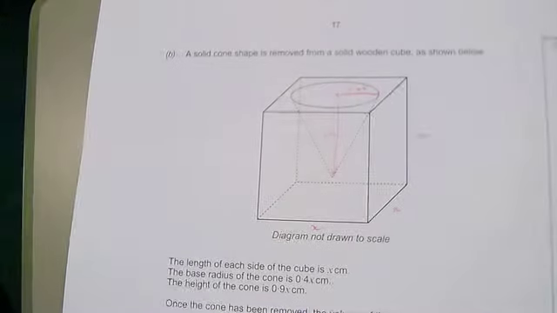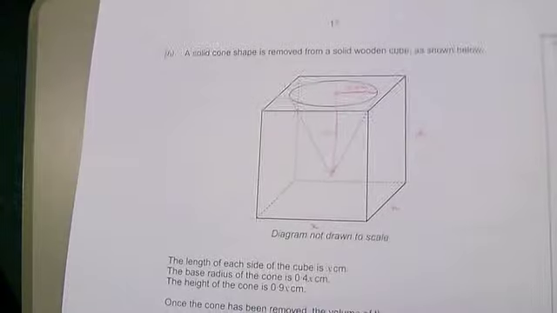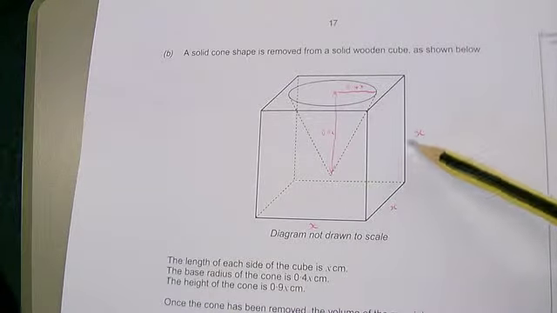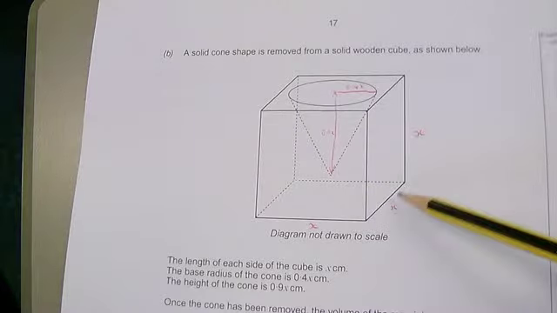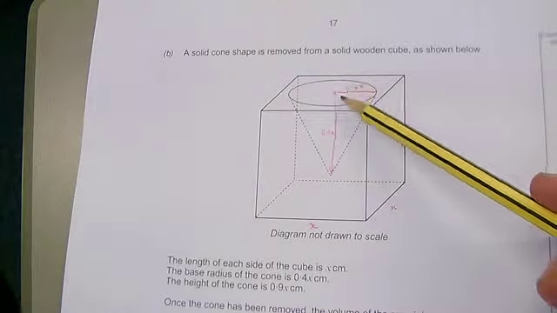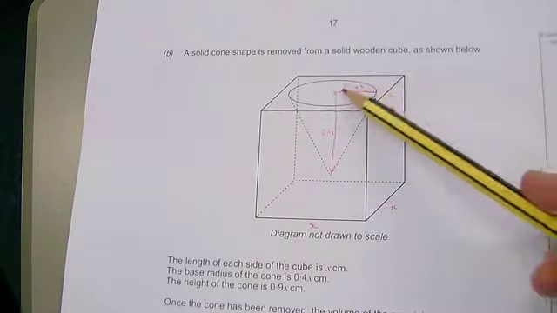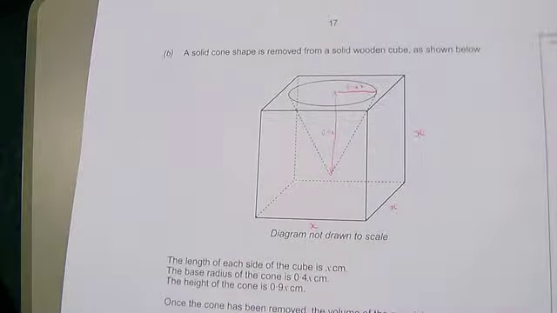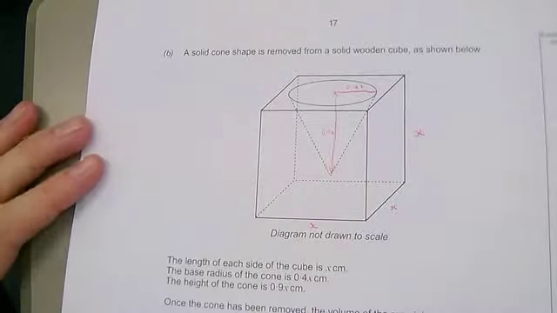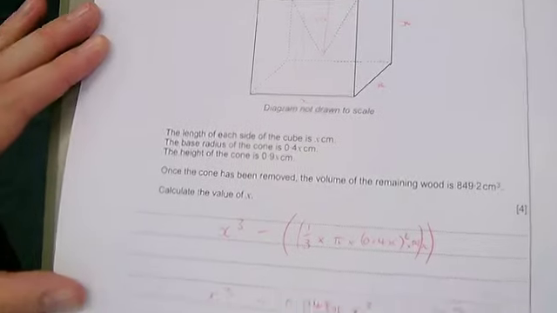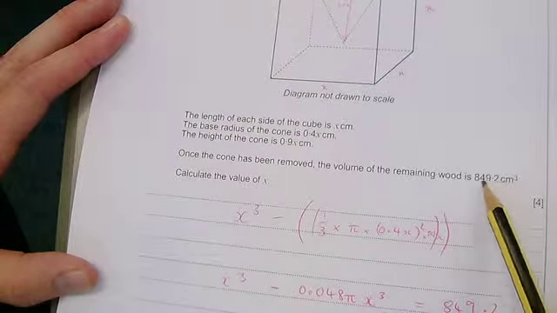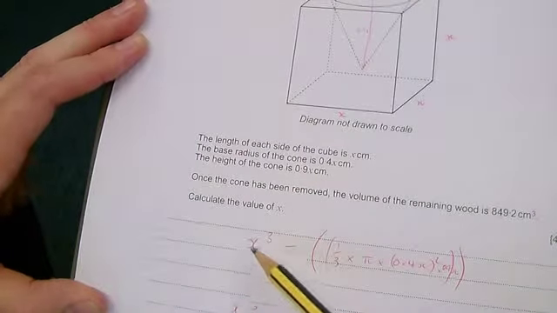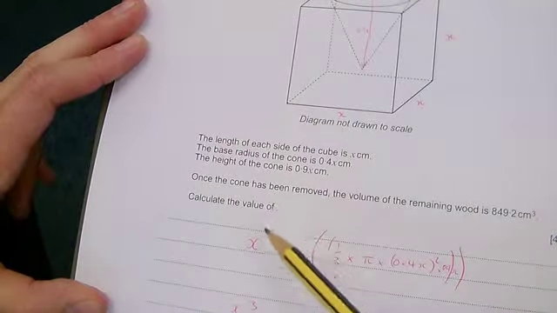This one is very similar to what we just looked at, except this time it's a cone, and they wanted it done algebraically. You were told that the sides of the cube were x, so this is x, x, and x there. Here, you were told that the radius of that was 0.4x, and the height was 0.9x. So it says calculate the volume once the cone has been removed, or you're told that it was equal to 849.2. So the first thing I did was I said x cubed, that would be the volume of the cube, just x times x times x.